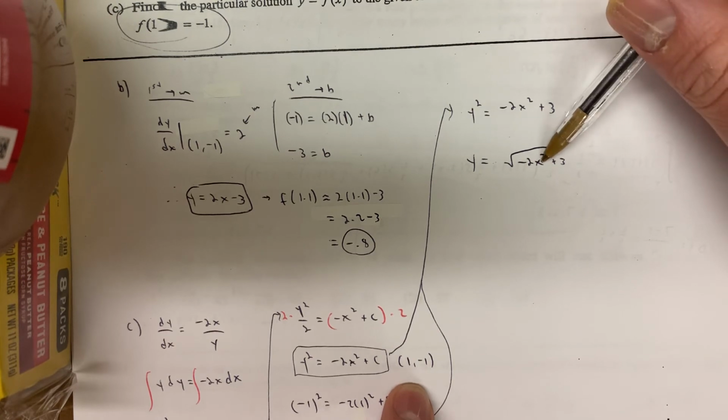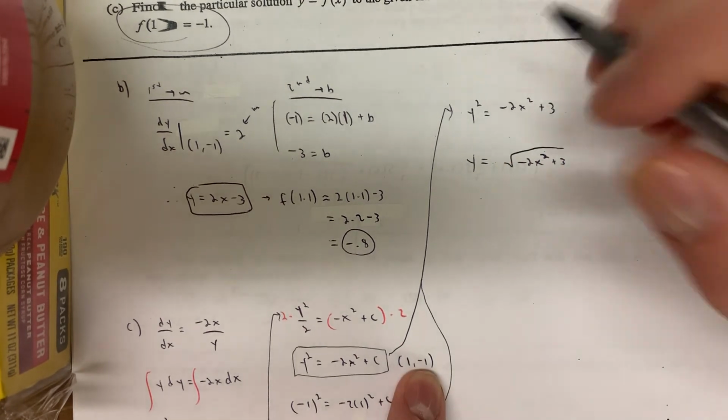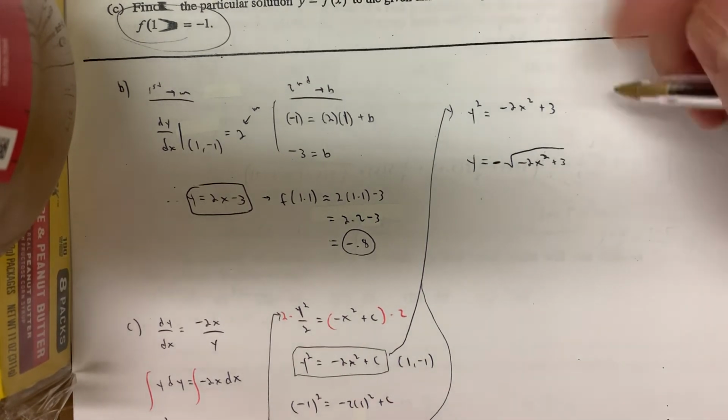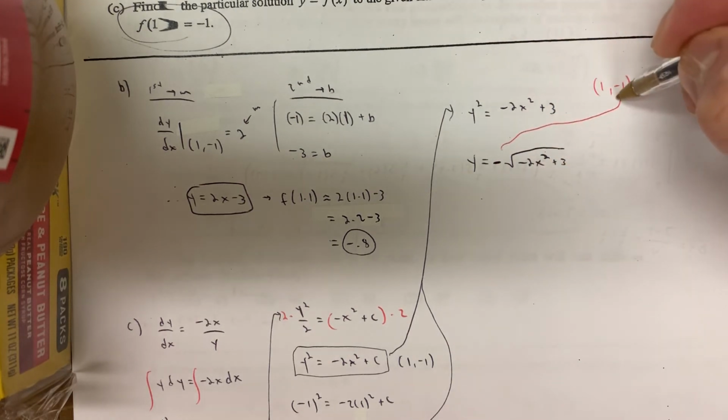-2 times 1 is -2. -2 plus 3 is 1. The square root of 1, if there's no negative in front, is +1. I don't want +1. I want -1. And that's why that negative is there, because y is negative. With the point (1, -1), you can see that y is negative.